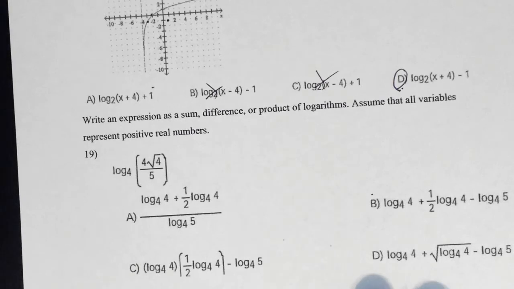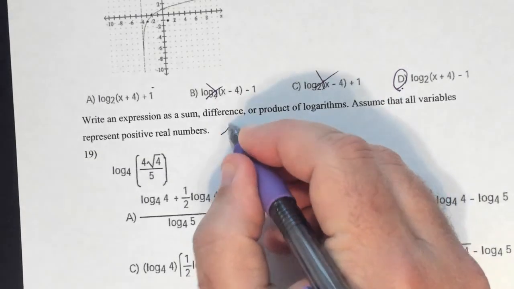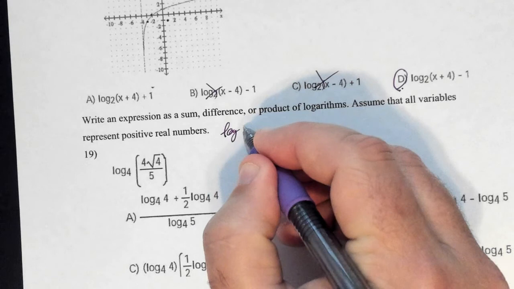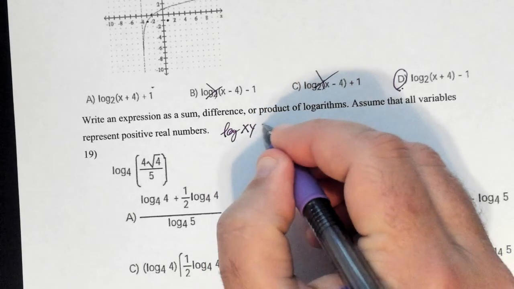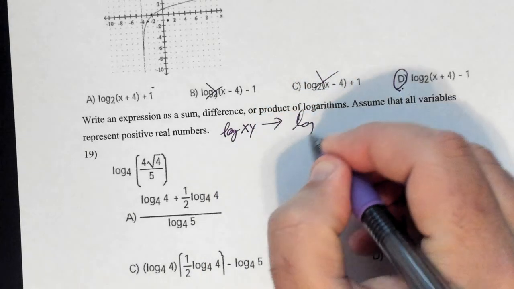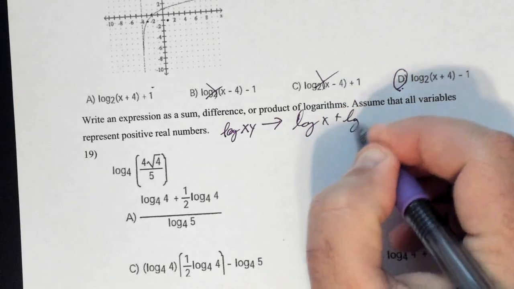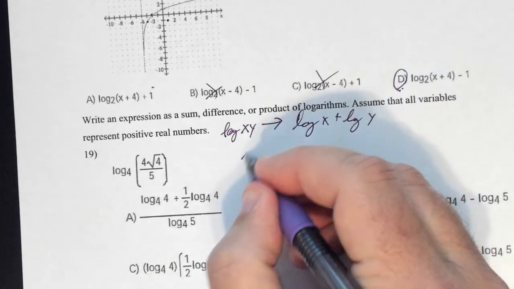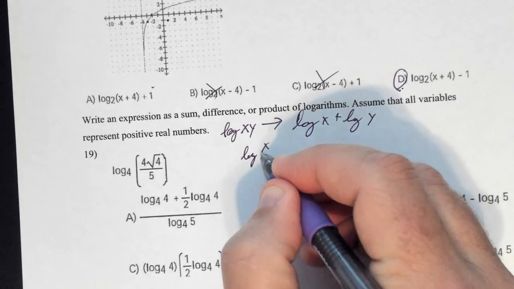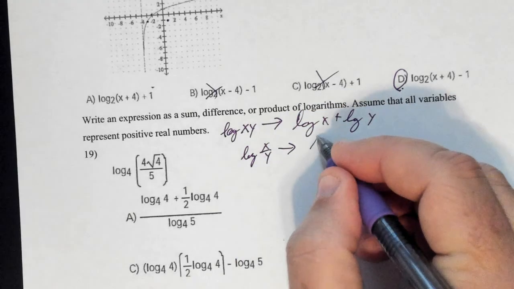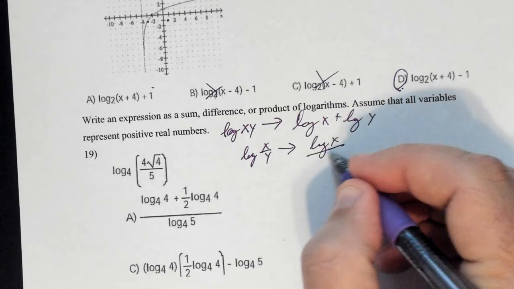19, and then the next couple after this, you are using your log rules. So remember your log rules. If it's multiplication, they break apart using addition. If it's division, they break apart using subtraction.